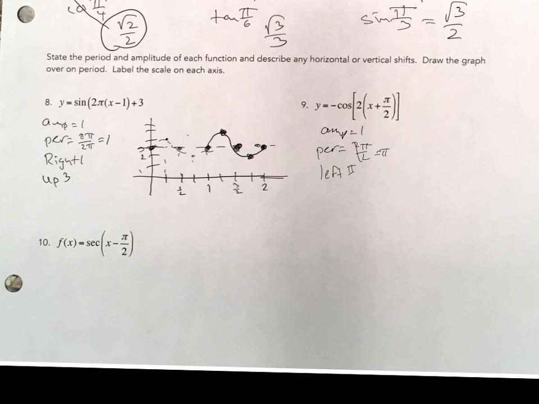Pi over 2. So I'm going to draw my axis kind of more towards the left to give myself some space. Pi over 2 isn't going to be very far at all, but period is pi. 1, 2, 3, 4, pi. Halfway is pi over 2. So it's going to move 2 spaces to the left. So I'm going to mark that. Amplitude is 1. Make sure you mark that, please, on the y-axis.